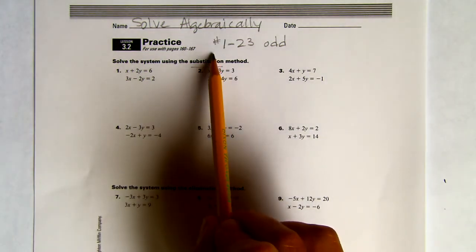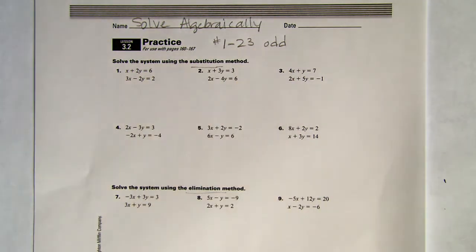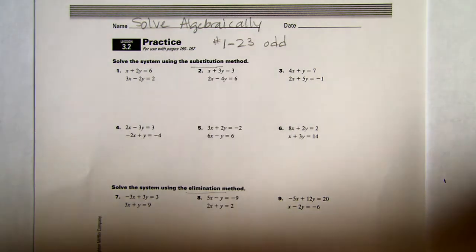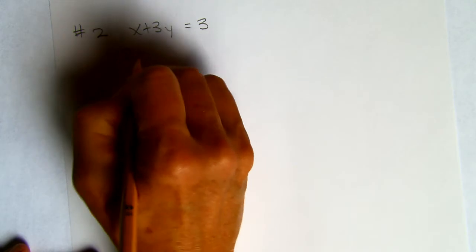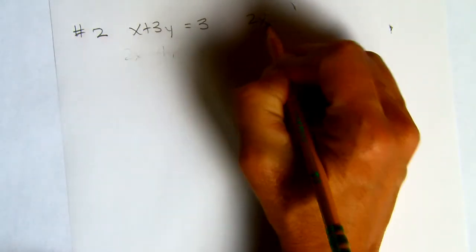You will be doing numbers 1 through 23 odd. So I'll do a couple of the evens. Number 2 is x plus 3y equals 3, and 2x... Actually, I like to write them side by side. You'll see why in a minute. And 2x minus 4y equals 6.